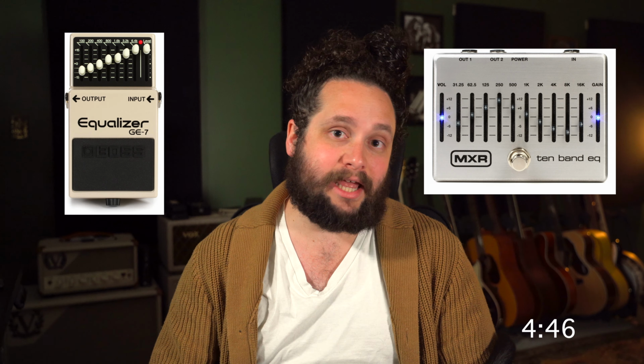Today we're talking about EQ, and specifically how it pertains to guitarists and pedalboard EQ. Most of the time when guitarists think about EQ, they tend to think about one of two things. Usually it's a pedal like the Boss GE7 or the MXR 10-band EQ, or it's simply the EQ on your amp's control panel, usually a low, mid, and high frequency range.